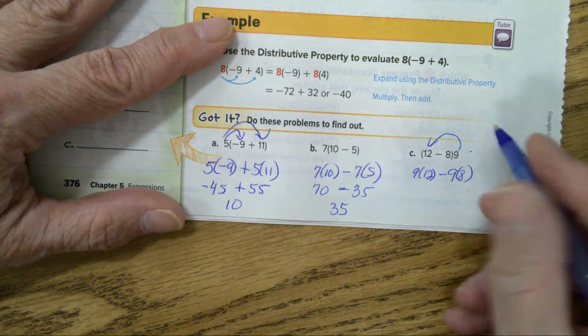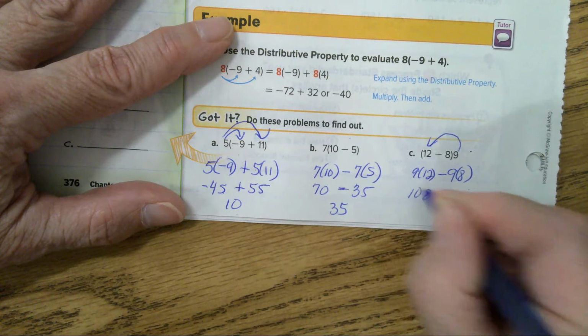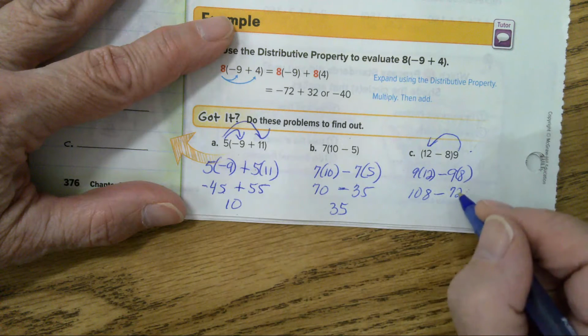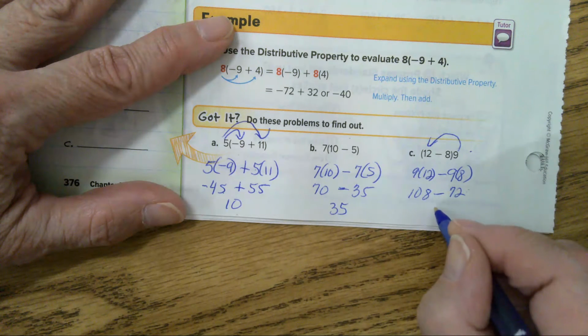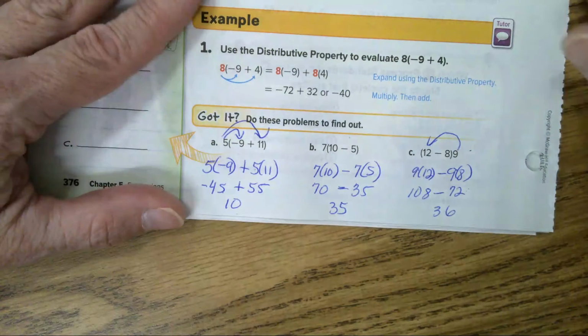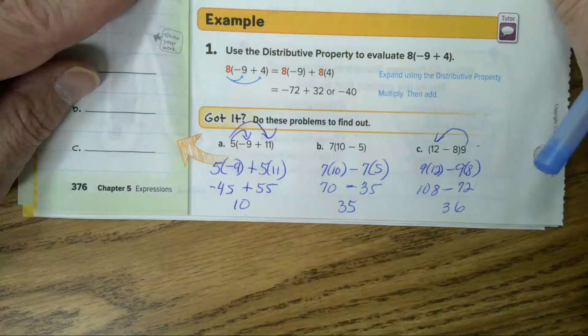And here you end up with 108 minus 72, and you end up with 36. 12 minus 8 is 4. 4 times 9 is 36. All right. Now let's go to page 377.